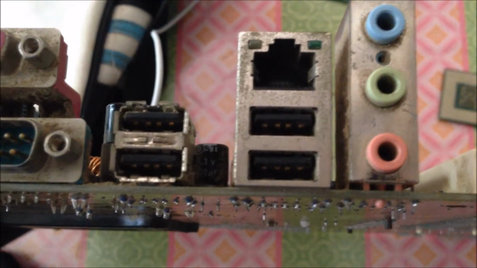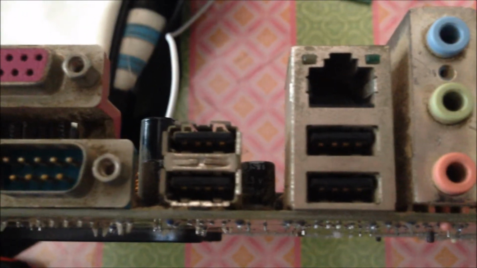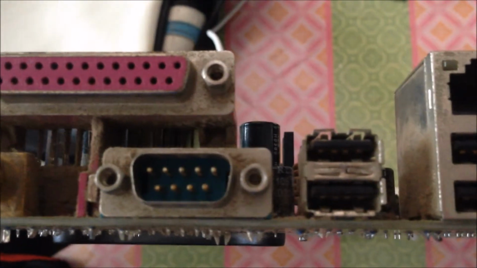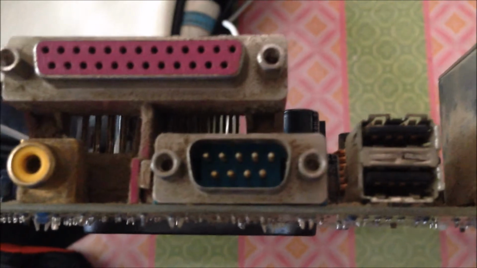Connectors and ports. It is used for connecting the computer to external devices such as display ports, audio ports, USB ports, Ethernet ports, PS2 ports, and etc.